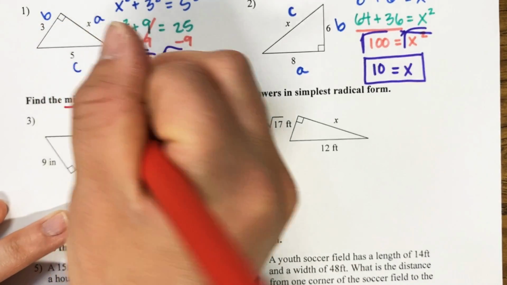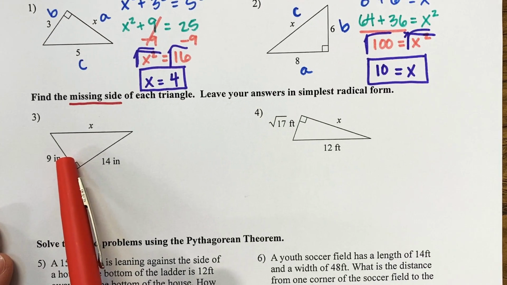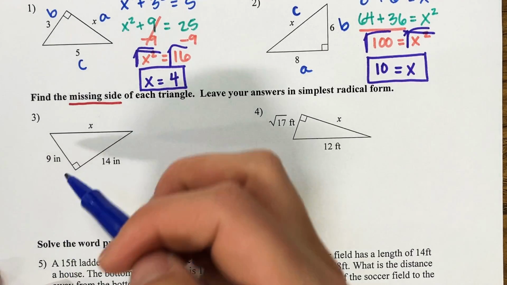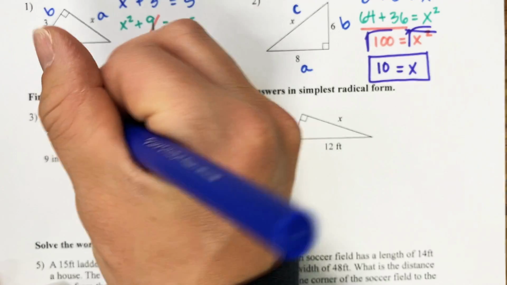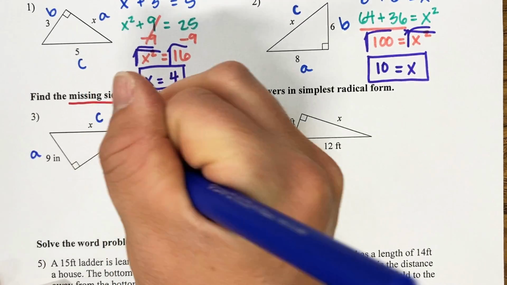Okay, so again, we're still solving for missing sides. So we're still going to have to use the Pythagorean theorem. So let's go ahead and look at number 3. Let's identify A, B, and C in number 3. Okay, so across from our right angle is always our C, so x is C. Means 9 can be my A, 14 can be my B.